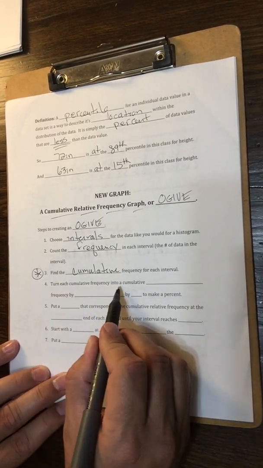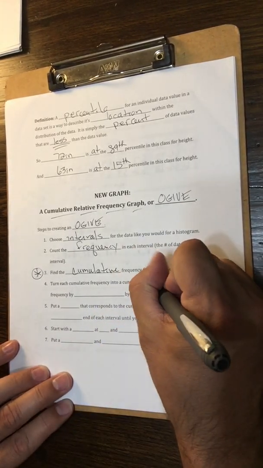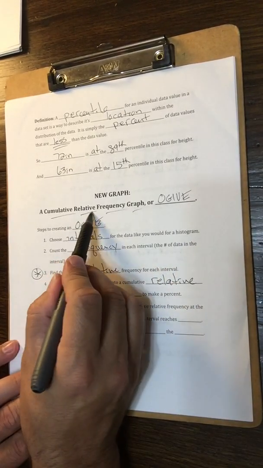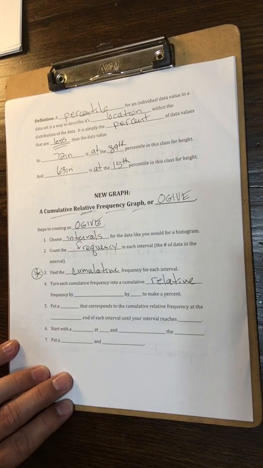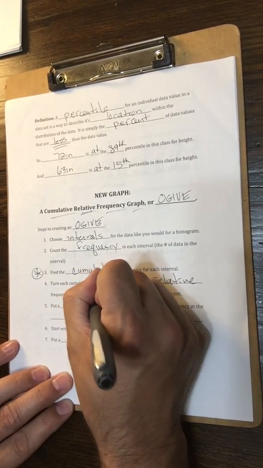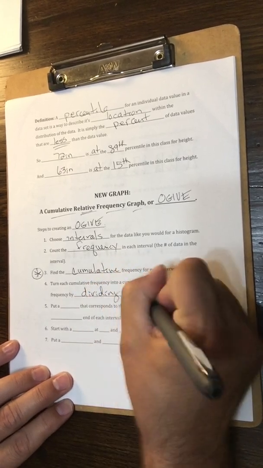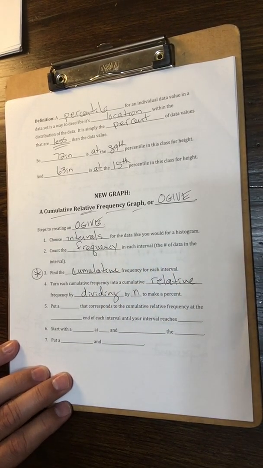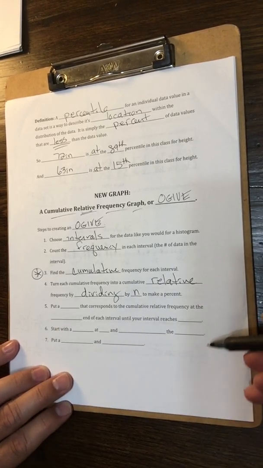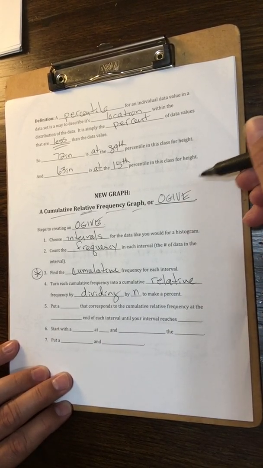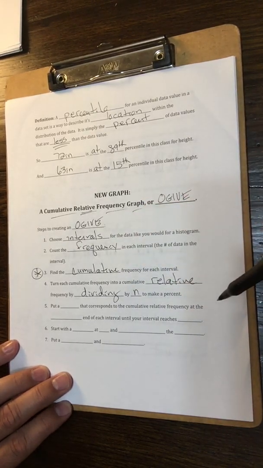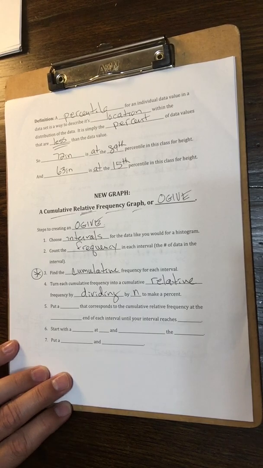Turn each cumulative frequency into a cumulative relative frequency. There's the word relative right there in the title. A cumulative relative frequency, that's a percent, isn't it? You do that by dividing by n, the total number of data, to turn it into a percent. Now, by the time we get to the last interval, that should be all of the data values, 27 out of 27. So the last interval, as far as cumulative relative frequencies are concerned, has to be 100%.